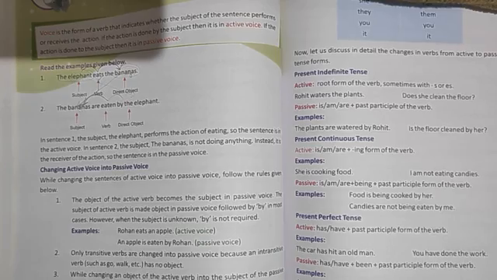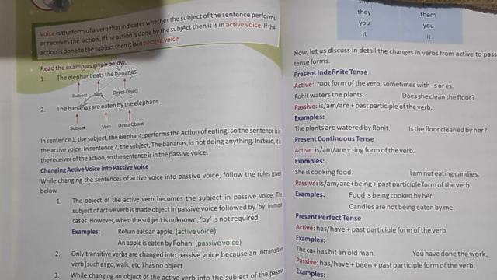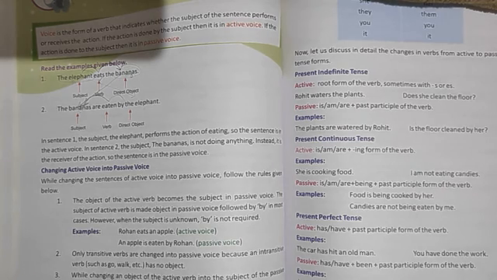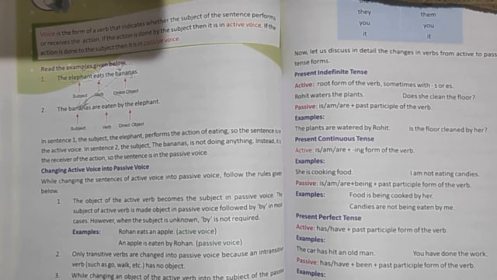So that's the reason only transitive verbs can be changed, not intransitive verbs such as walk. For example, I walk, he walks, he jogs every day. These are intransitive verbs. They do not have an object, and if there is no object, it cannot be transformed into passive voice, because in passive voice you will not have any subject, right?